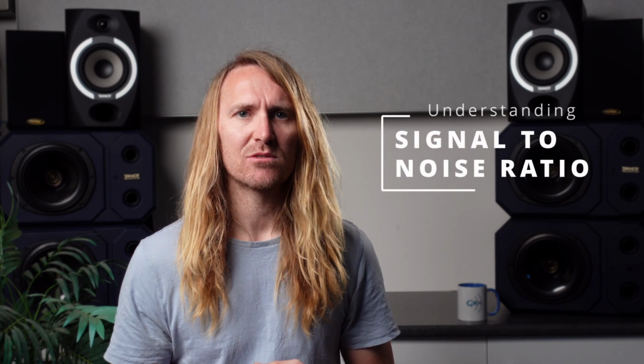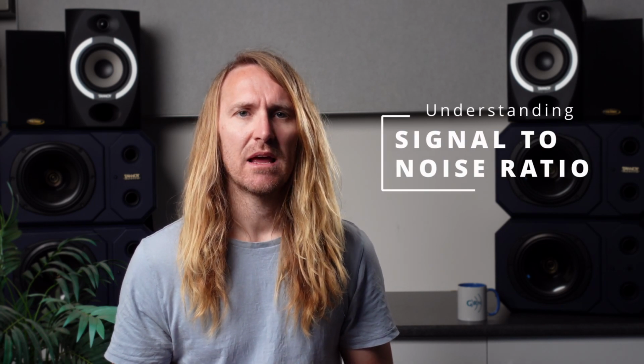But first we need to understand something called signal-to-noise ratio. In any recording you make, there will be some amount of noise. The aim is to increase the difference between the level of the signal that we want to record and the level of the unwanted background noise. To do this, we can either increase the signal level or decrease the noise level. First, let's look at some ways that we can decrease the noise level.